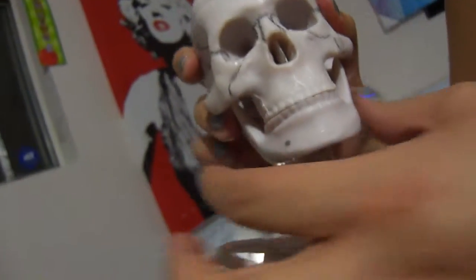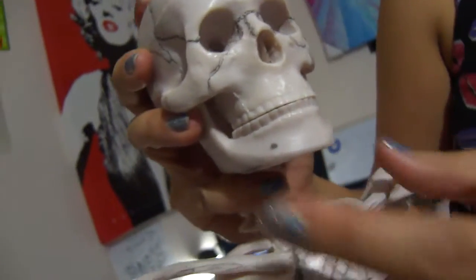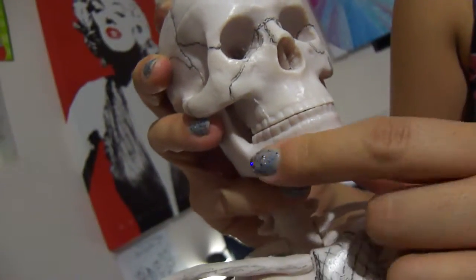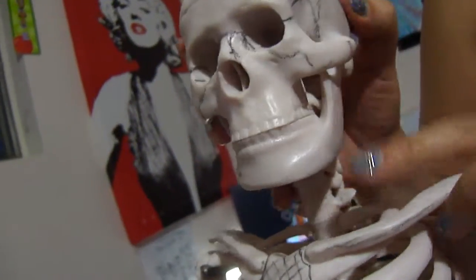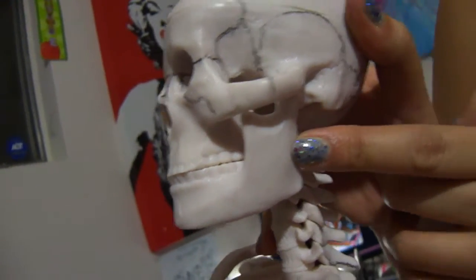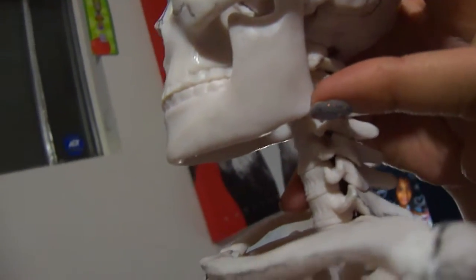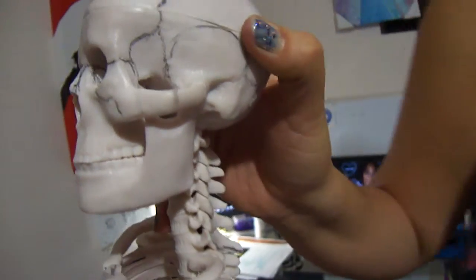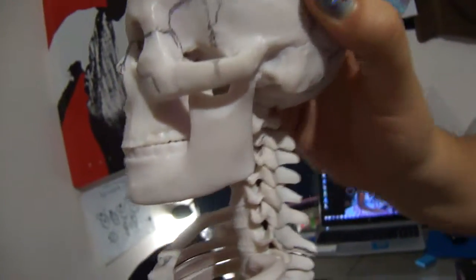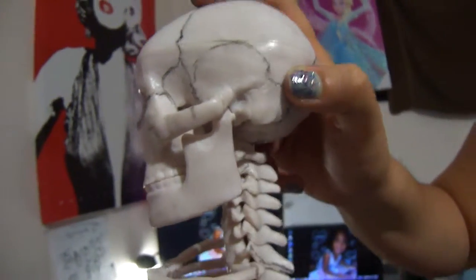Then you have the mandible, which would be the bottom jaw here. This would be the body of the mandible. The ramus would be here on the side. The angle would be the corner right here. The mandibular condyle forms the temporomandibular joint. It articulates with the temporal bone.